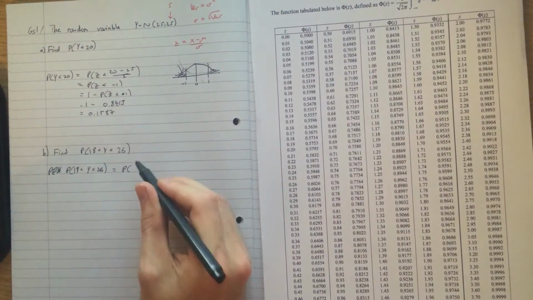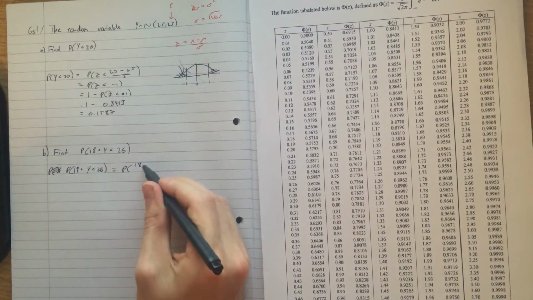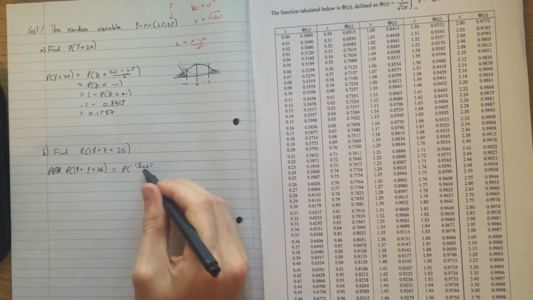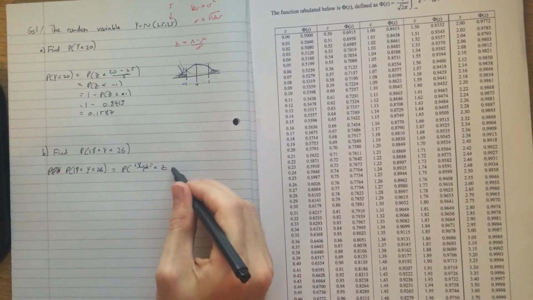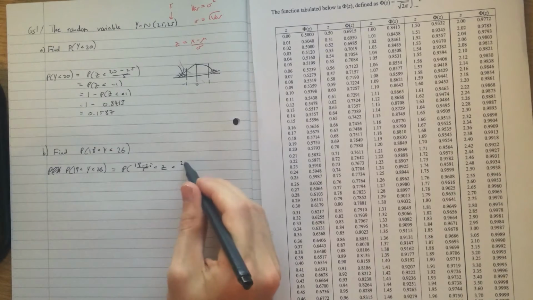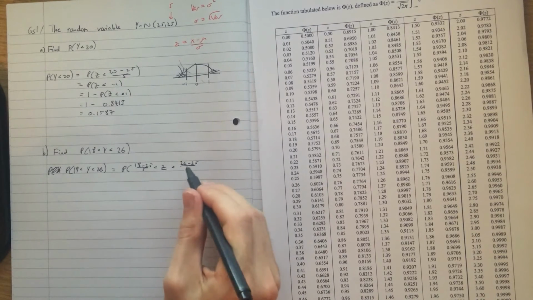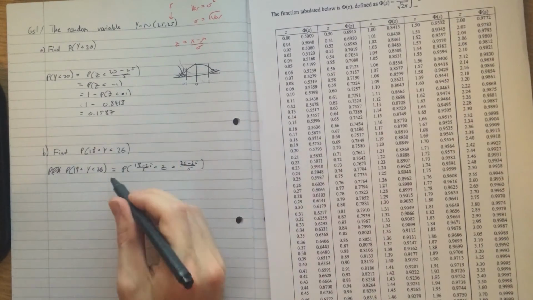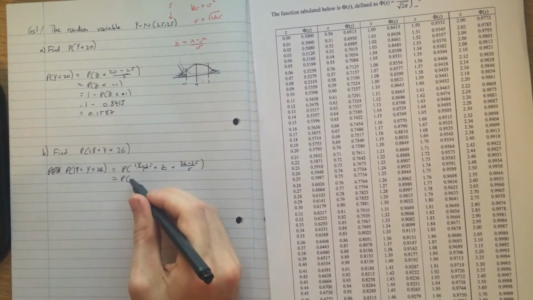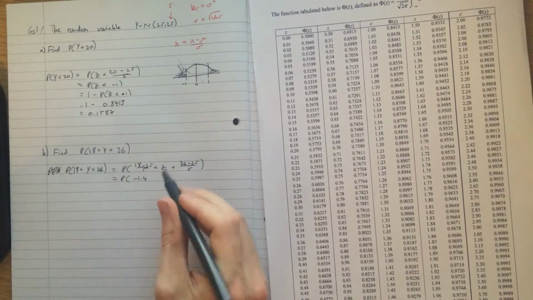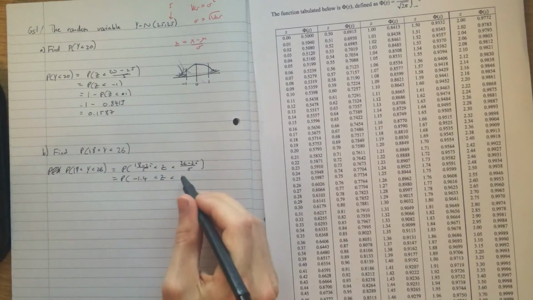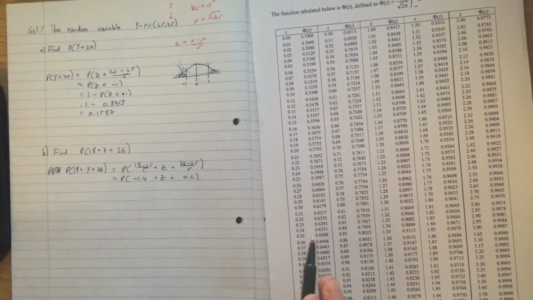Apply our formula: it'll be 18 minus 25 over 5 and 26 minus our mean of 25 over the standard deviation of 5. Work this out, what have we got? Minus 1.4 and 0.2.